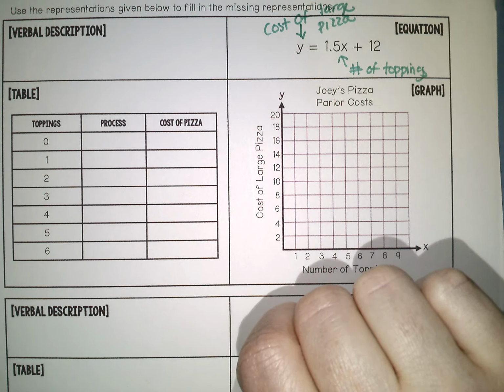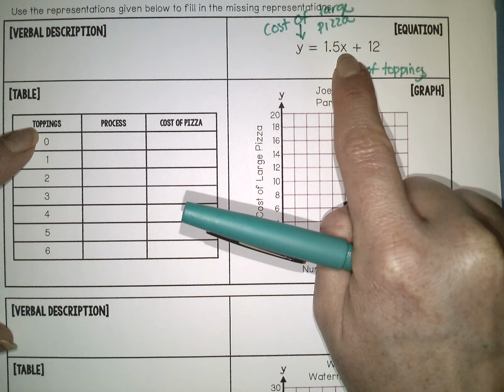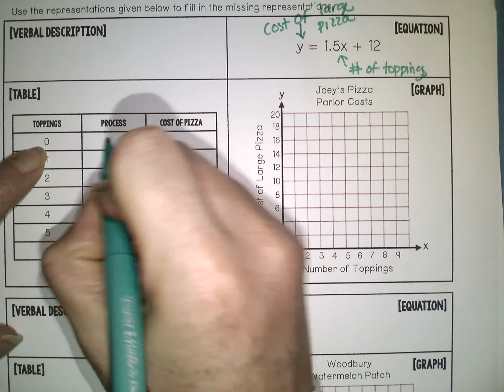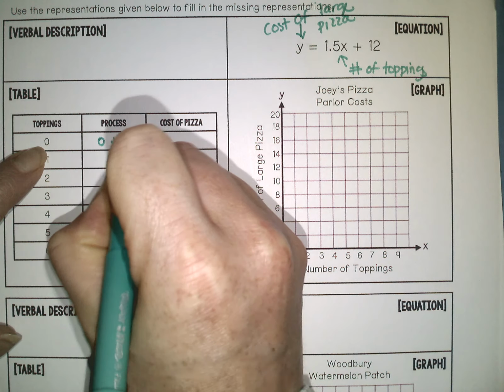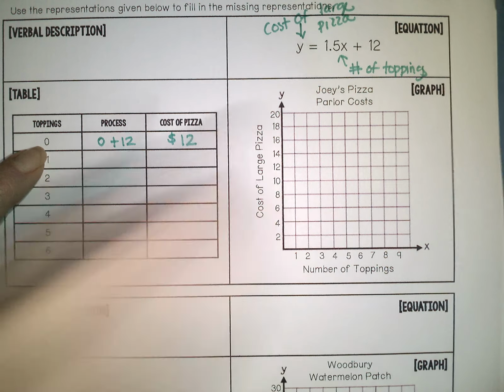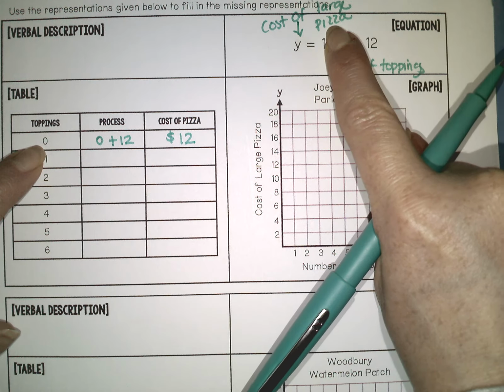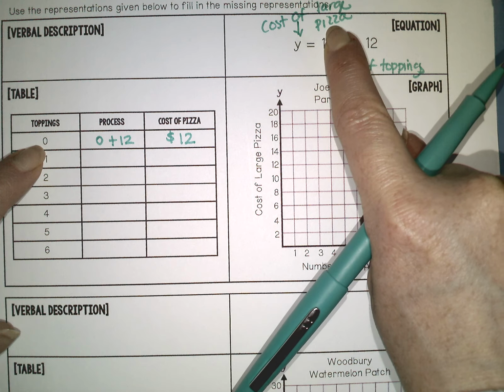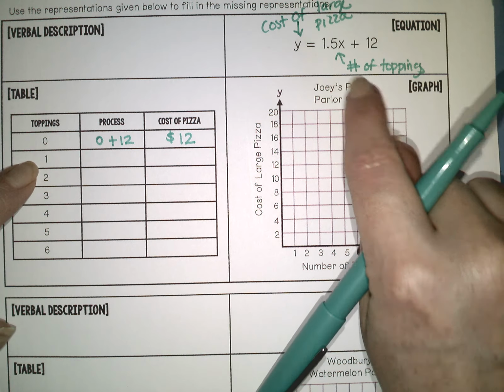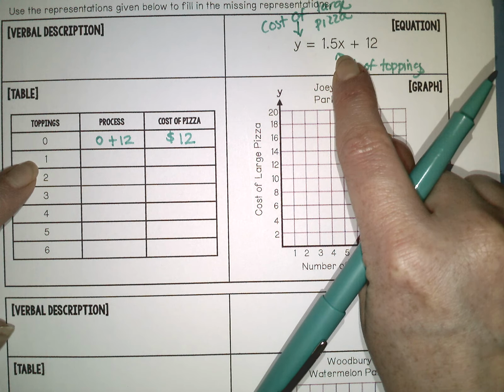So how much would a pizza cost if you got 0 toppings? So if you put 0 in here, right here, 0 toppings, 1.5 times 0 is 0. 0 plus 12 is $12. So it must cost $12 for a large pizza with no toppings.